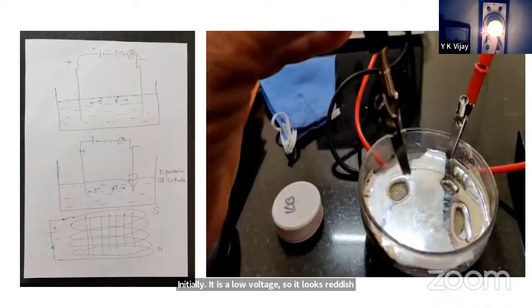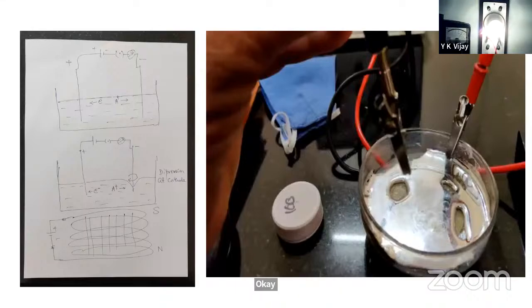The filament is reddish or orange. But when we increase the voltage, the temperature changes and it becomes white, at higher and higher temperature. So this is the intensity of the bulb we can vary.